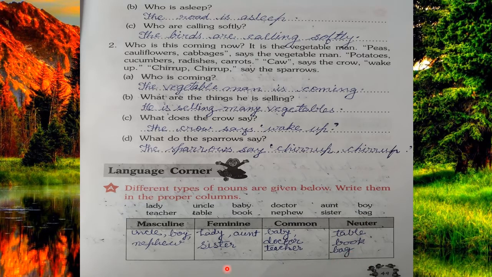So clear, class, how to do this question? Okay, this question is based on gender. Okay, gender of noun: masculine noun, feminine noun, common noun and neuter noun. So this is done. Now start the next question.